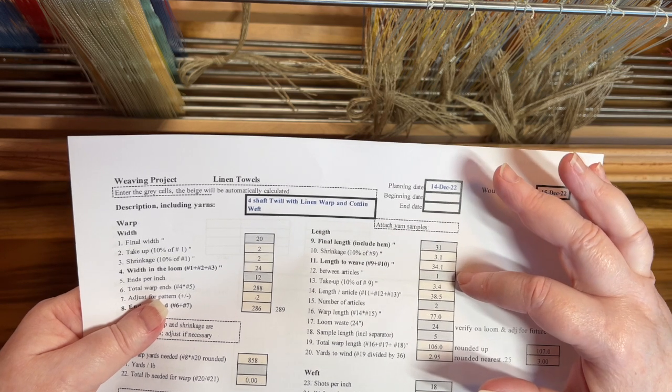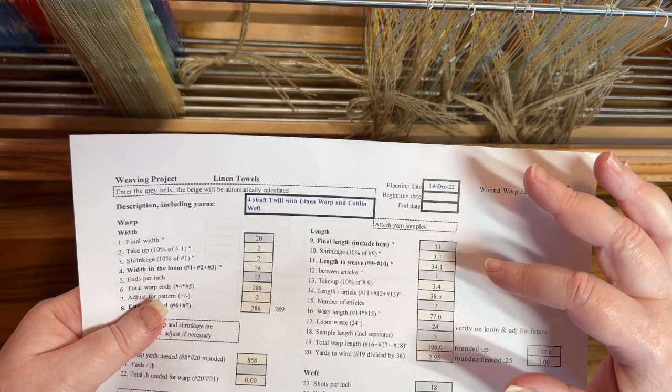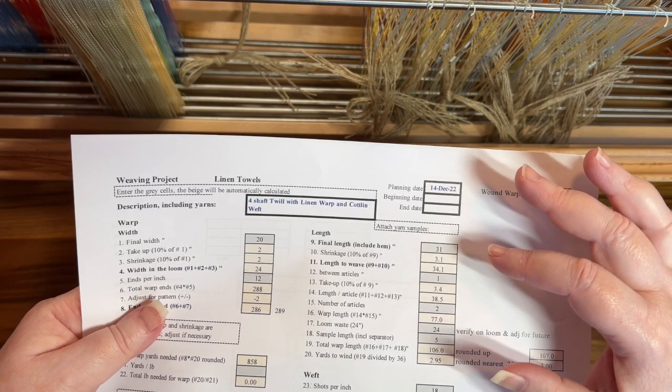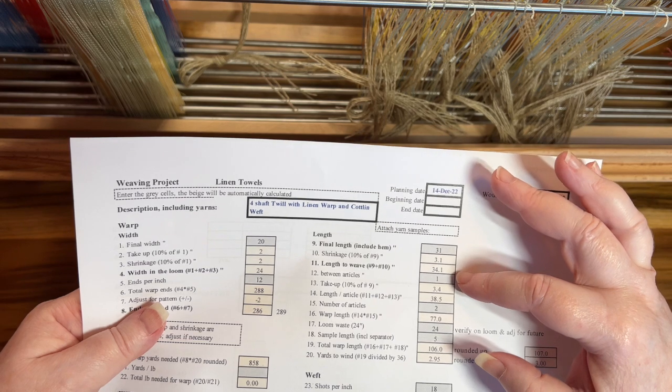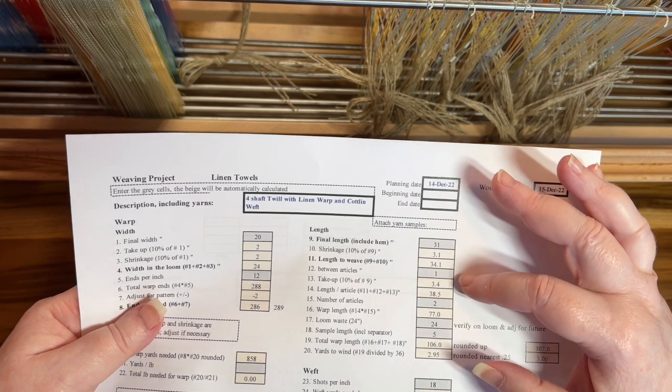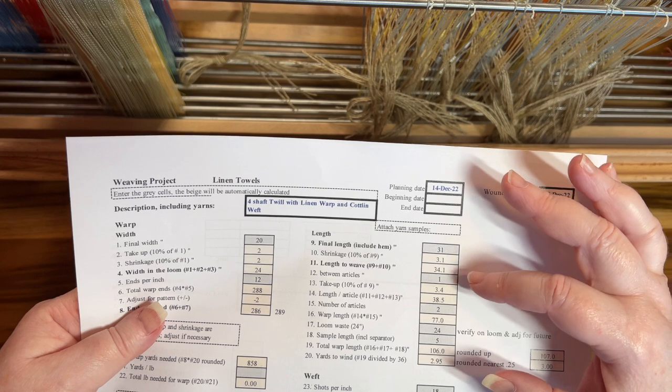How much do I want to put between articles? In other words, how many of these towels do I plan on weaving and what space do I want to leave between them? I allowed 1 inch. I may cut that down to 1/2 inch since I'm hemming these anyway.